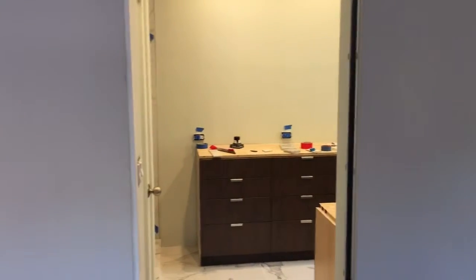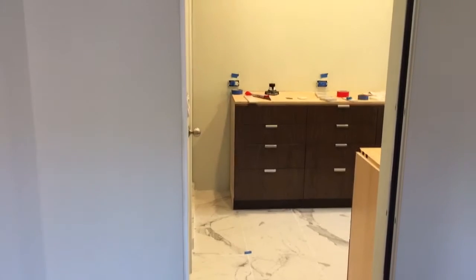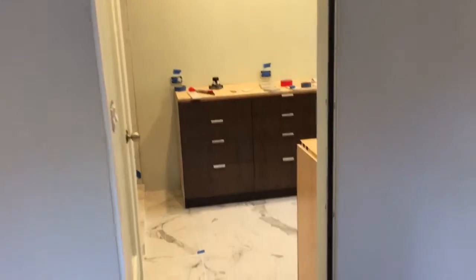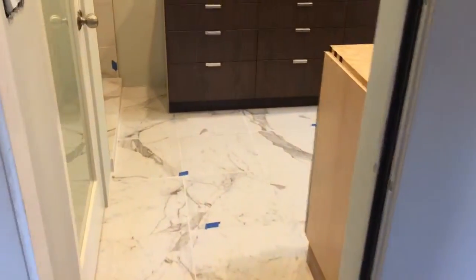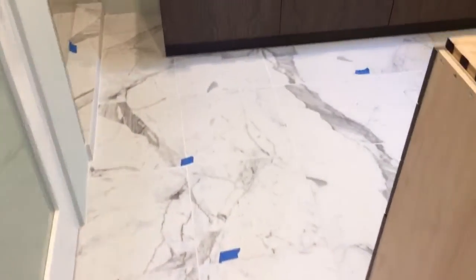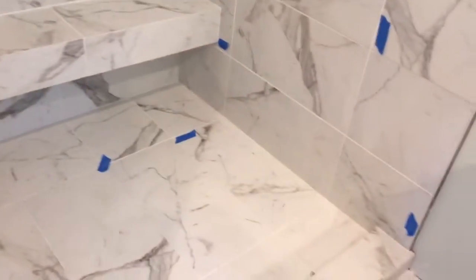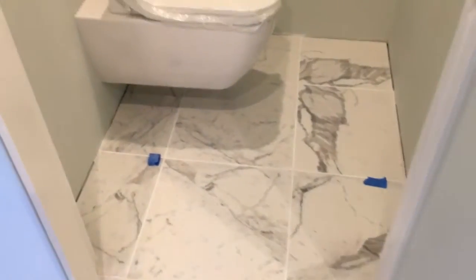Good morning. It's Thanksgiving morning, and I'm doing a quality control walkthrough on John Hathorn's Rayo master bathroom remodel. The blue tape on the floor and on the shower indicates areas of unevenness in certain tiles where there may be some sharp edges that we probably should address, places where you might drag your feet, etc.